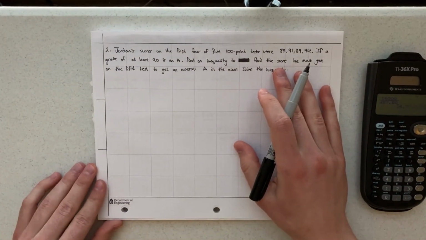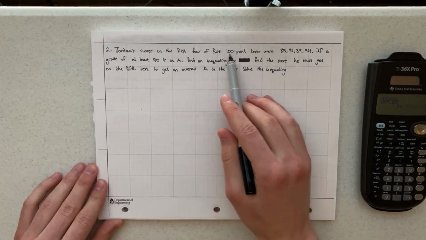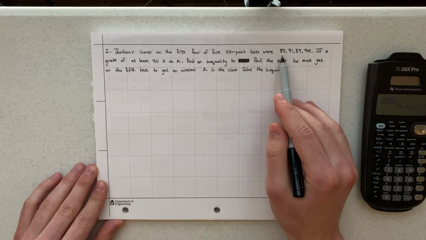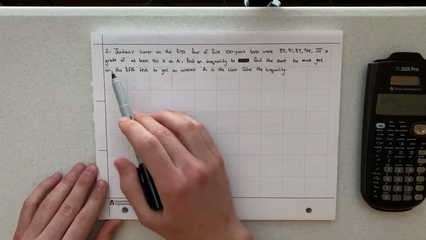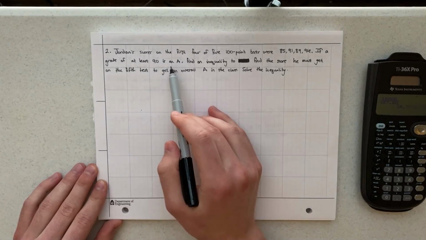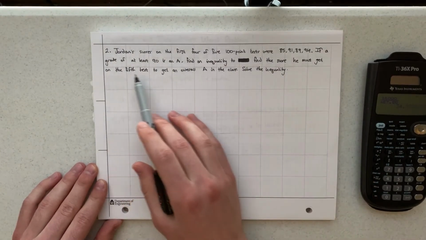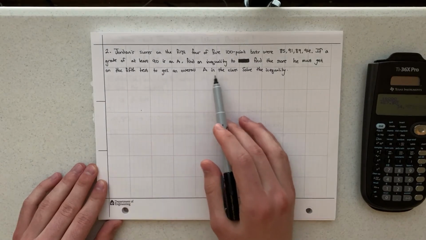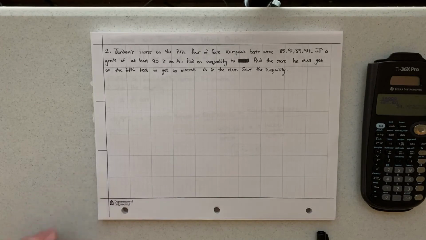So for this one, it says, Jordan's scores on the first 4 of 5 100-point tests were 85, 91, 89, and 94. If a grade of at least 90 is an A, find an inequality to find the score he must get on the 5th test to get an overall A in the class. Solve the inequality. So again, we're just going to be finding the inequality and solving it.